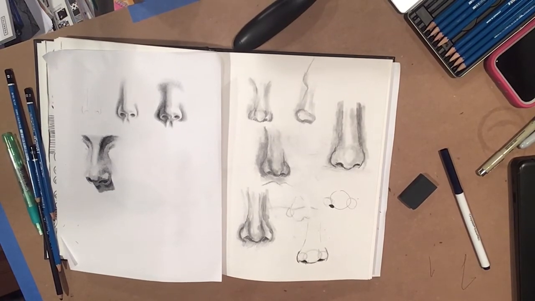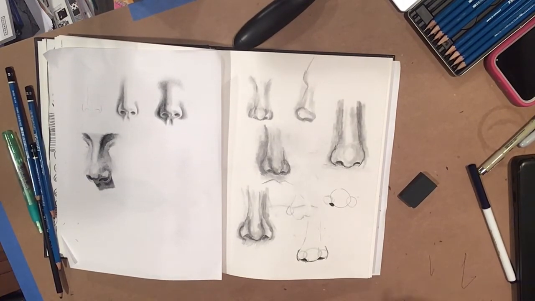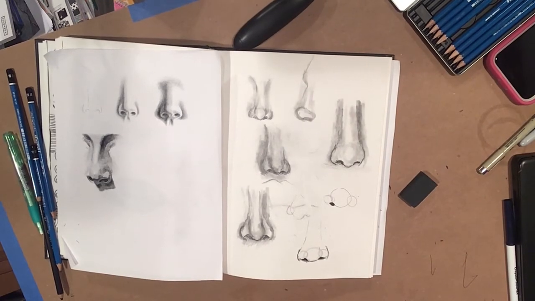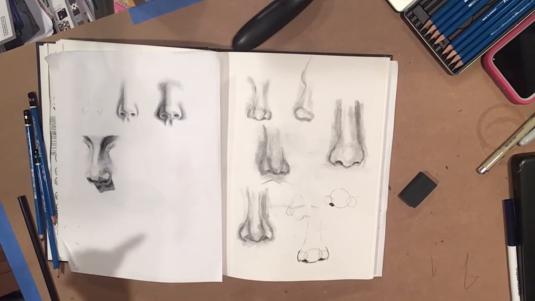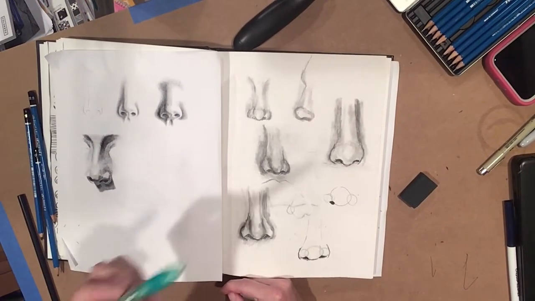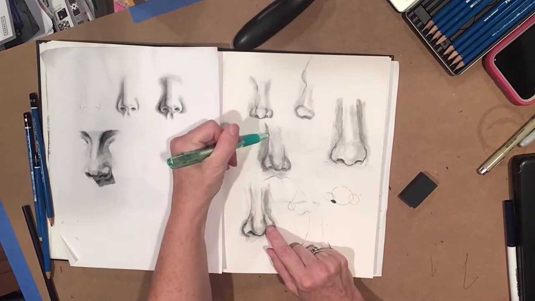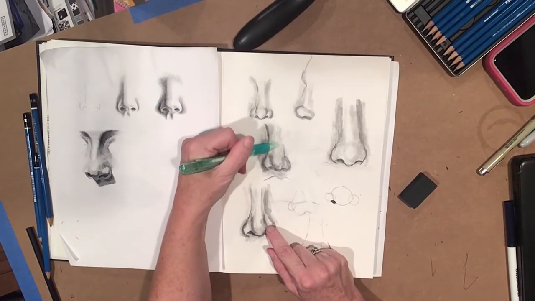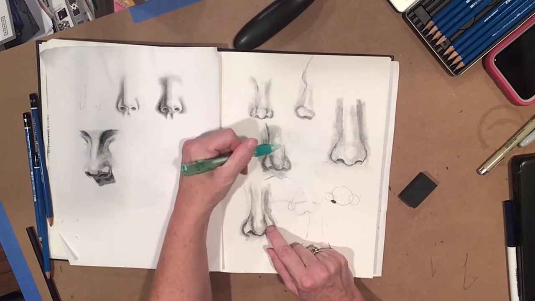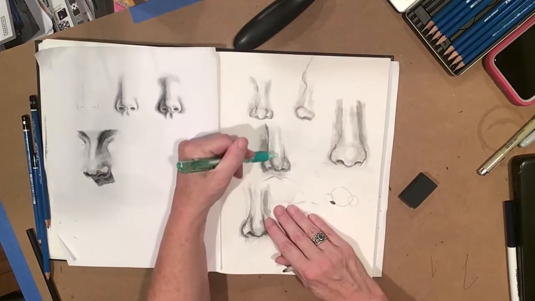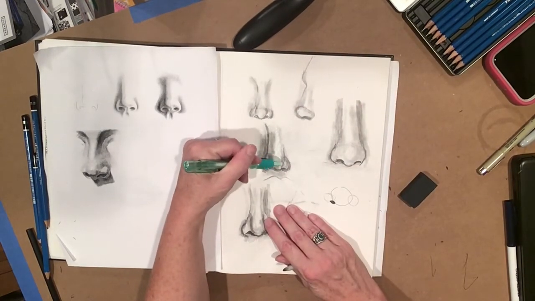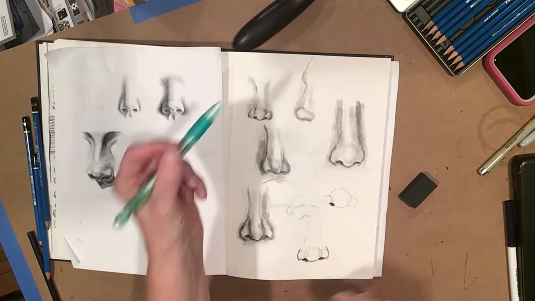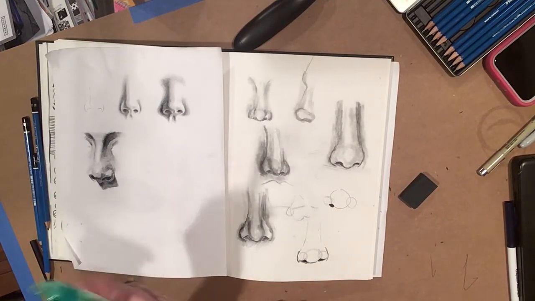I'm dropping stuff here. The other eraser that I love is this pen eraser. You can see that. You can do really precise erasing, like if I want to get a little highlight, or if I want to highlight the bridge of that nose, I can do it really easily in specific spots. So it's almost like drawing, but with an eraser.